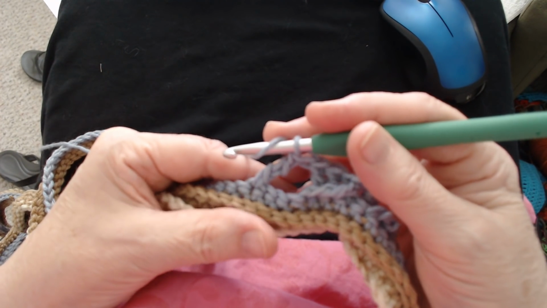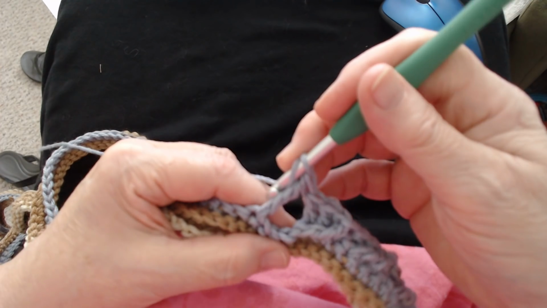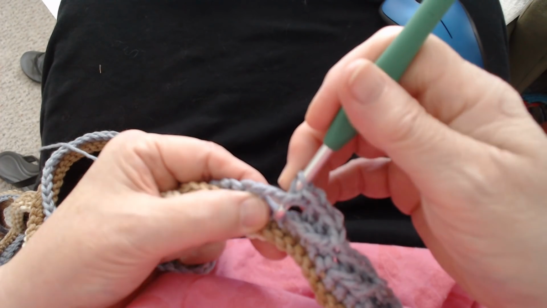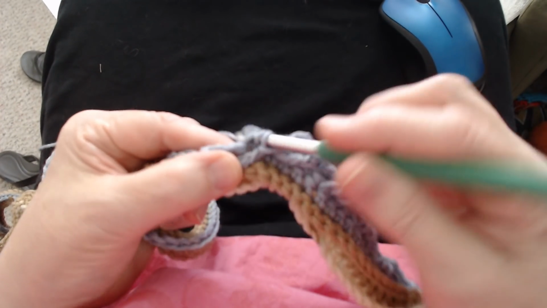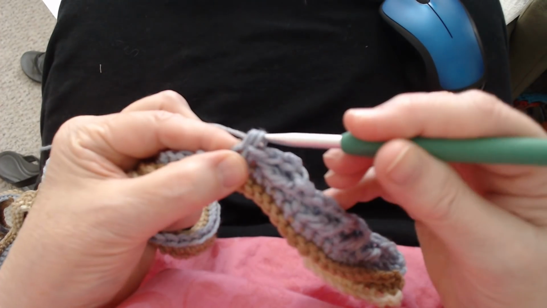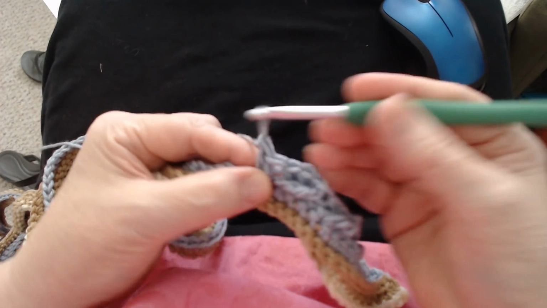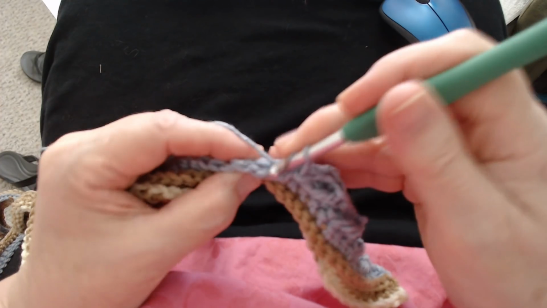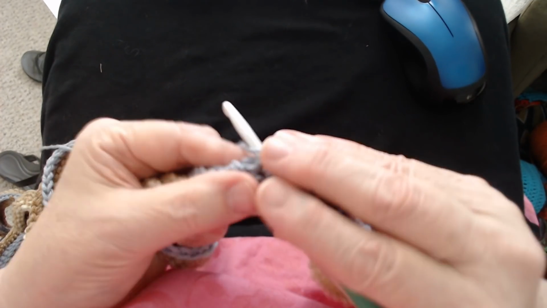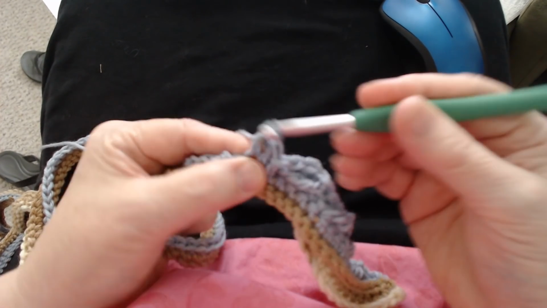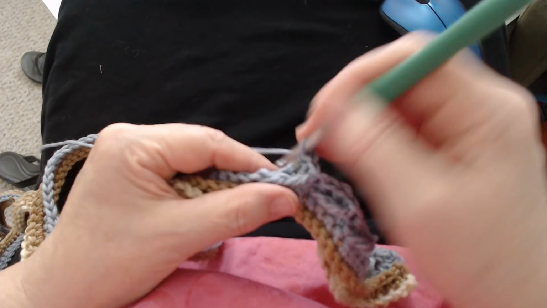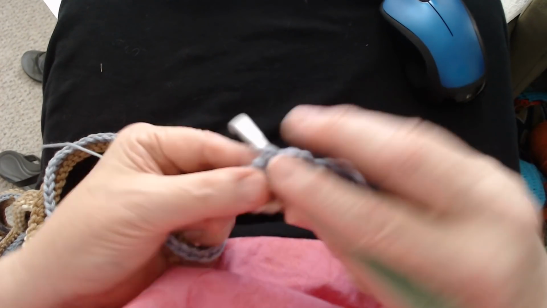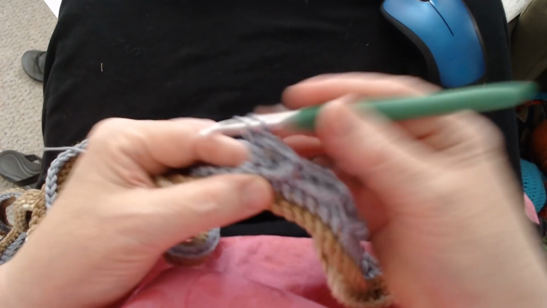So you wrap your yarn around once, go into the first stitch that you skipped, and do a double crochet behind the triple crochet. And then the second skipped stitch, a double crochet, and then the third, a double crochet.